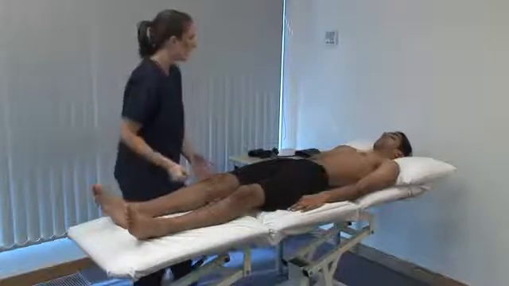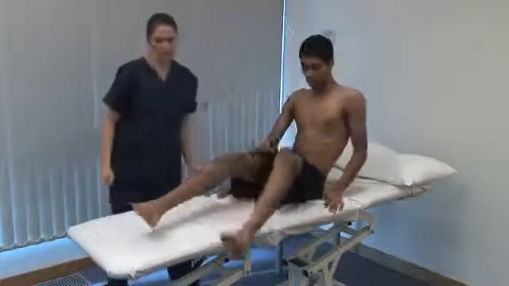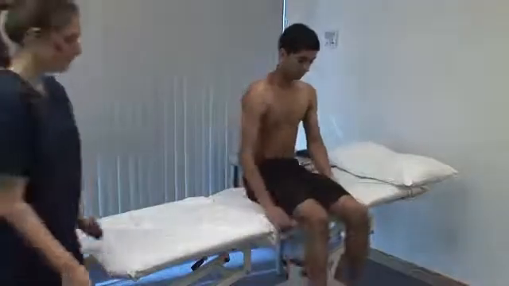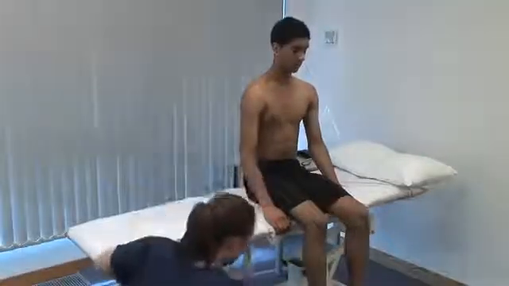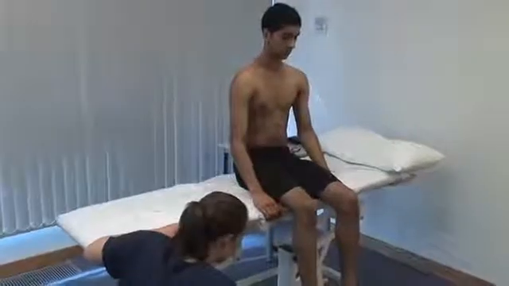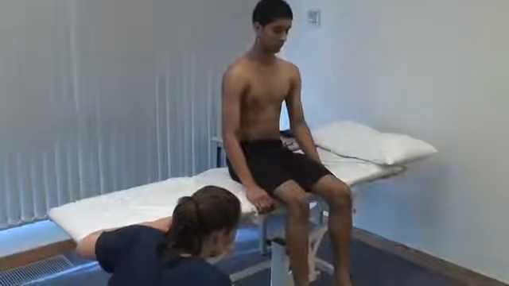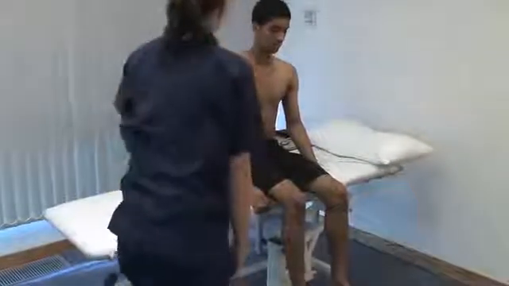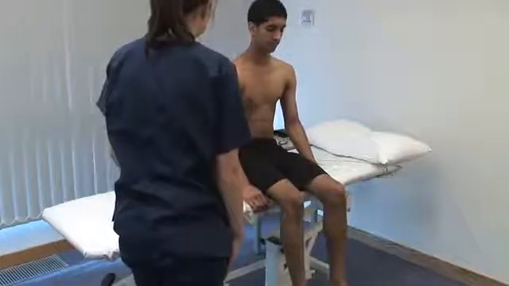Can I get you to sit up and to swing your legs over the bed? Watch the patient's feet for a further 2 or 3 minutes. The combination of pallor on elevation followed by reactive hyperemia or rubor on dependency is a positive result, implying significant peripheral arterial disease.